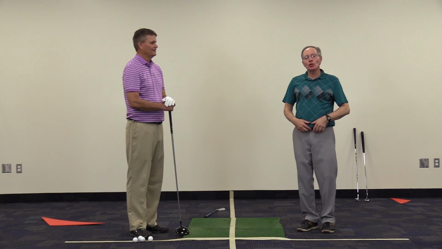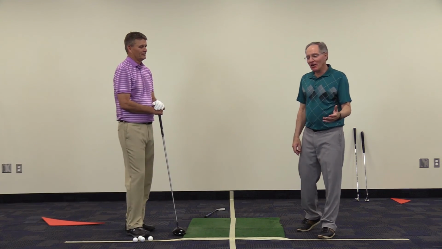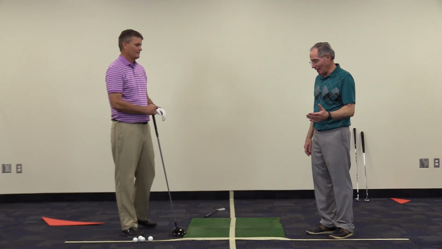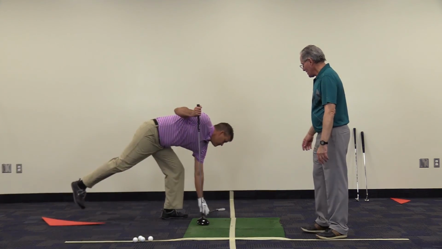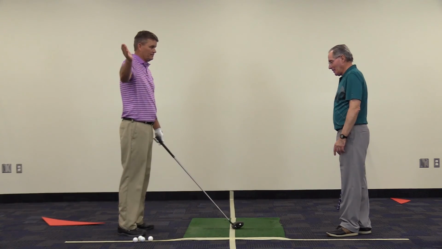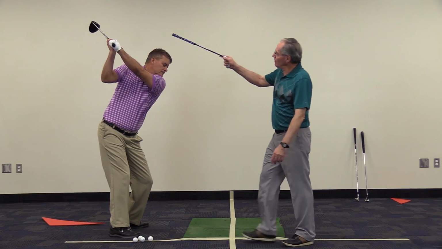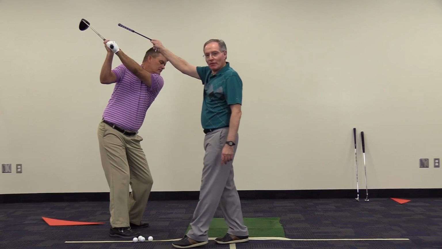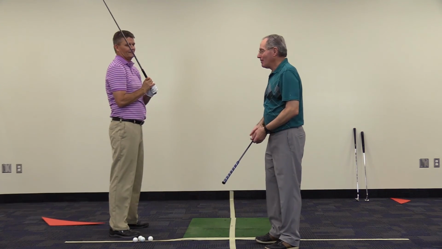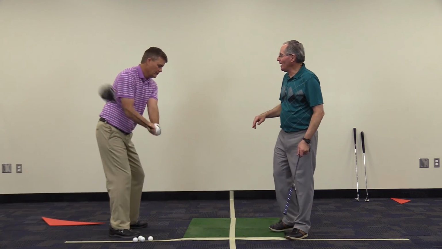Now, there's a common term used called laid off. And a lot of people misinterpret what this term means. And I'm going to explain what laid off really means. So, you go to your hand backswing position here. Notice that this is pointed left of the ball target line. And a lot of people say that means you laid off. But that's not correct. Laid off means that you're off plane.